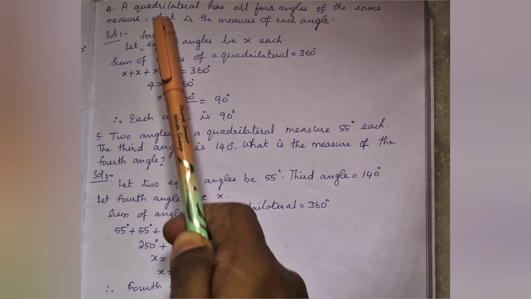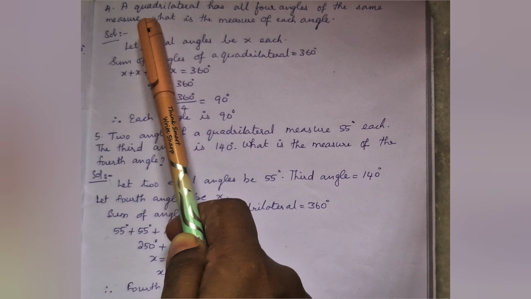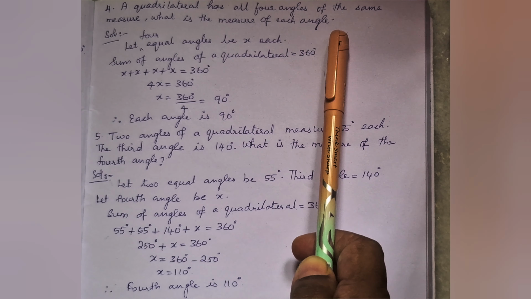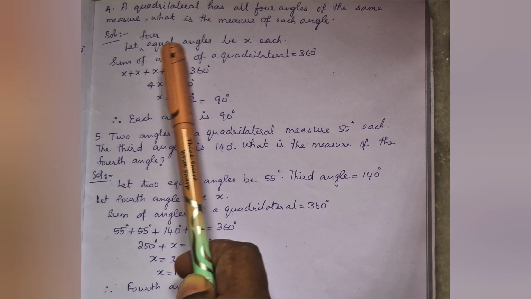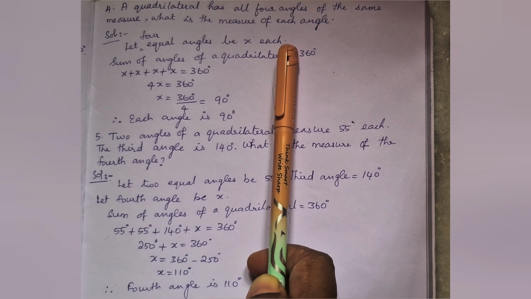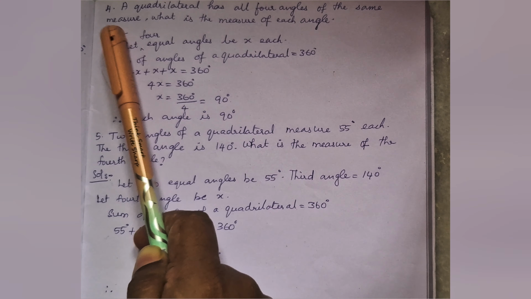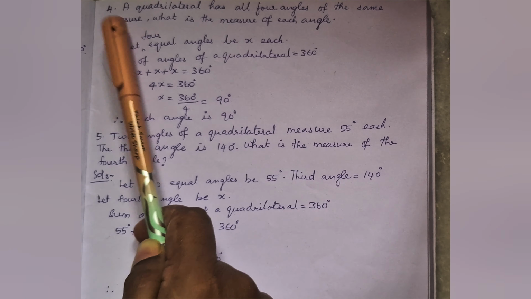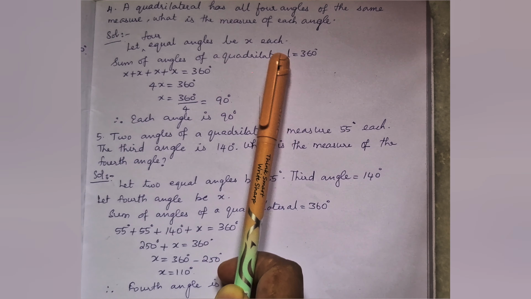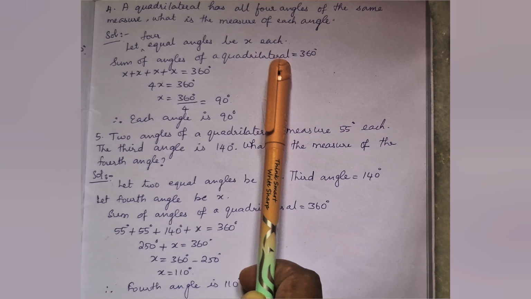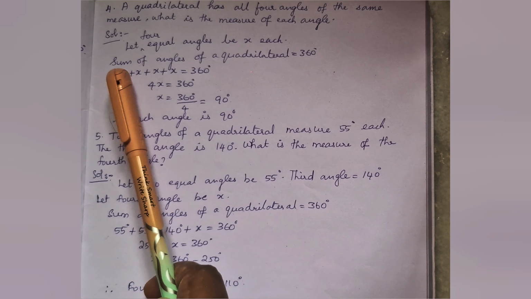Fourth question. A quadrilateral has all four angles of the same measure. What is the measure of each angle? Now let the four angles be x each. So you have all the four angles as the same measure. So they are equal. So all are going to be x here. Sum of angles of a quadrilateral is equal to 360 degrees. So you have 4x here.